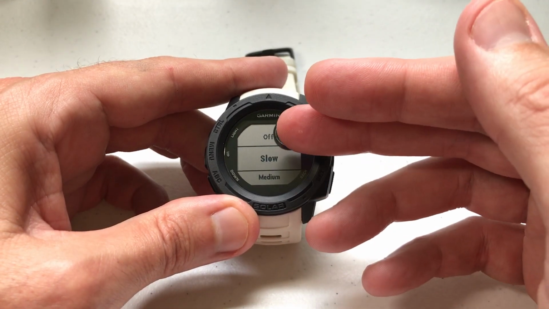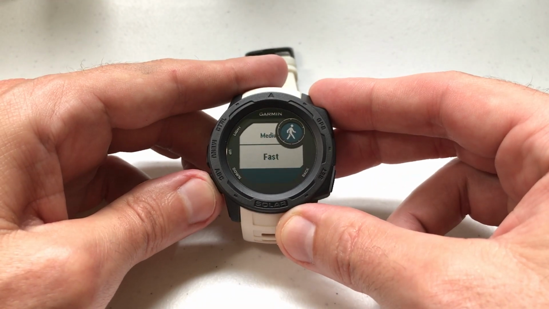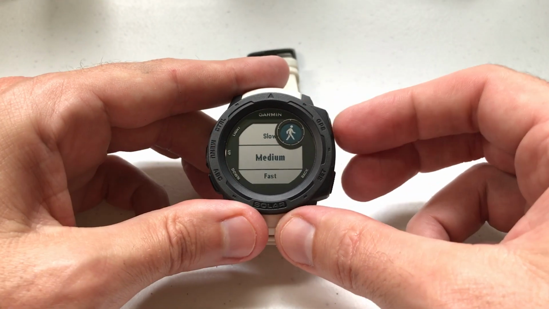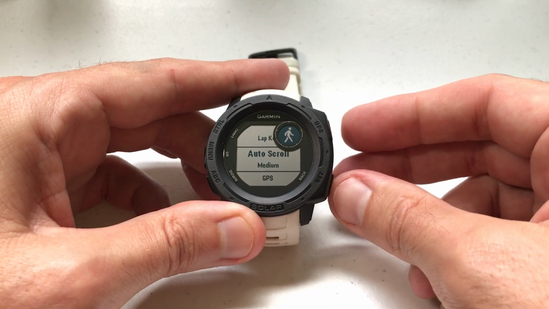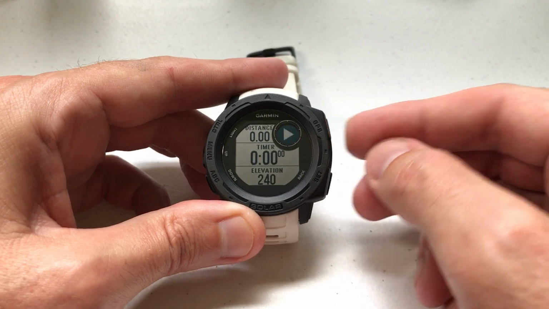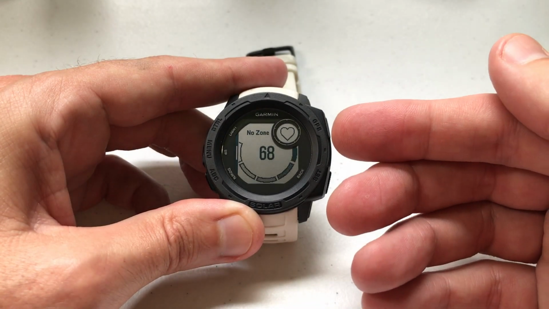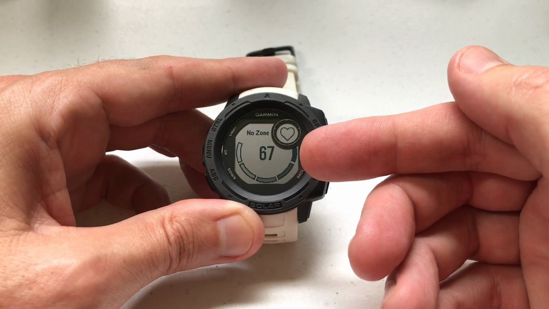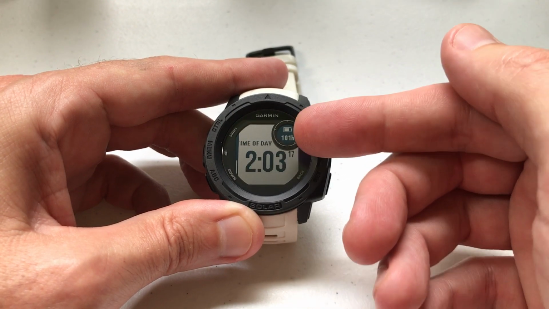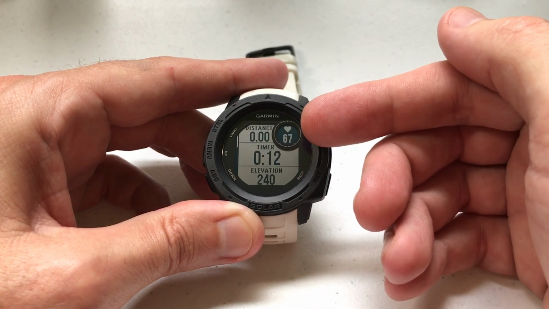I've got a couple different options. I can either have it off, or I can have it on slow, medium, or fast. I'm going to just put it on medium. We'll press the back button. And again, now let's start the activity. Now while we're walking and the watch is on the wrist, you'll notice it automatically goes to my second data screen. Now it goes to my third one. And it goes back to the first one.